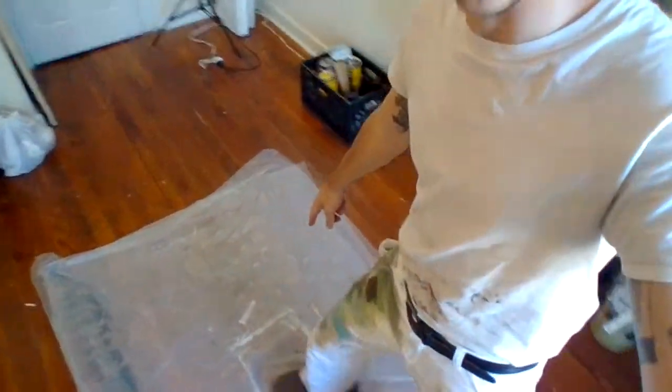I've got my painting clothes on. I've got a pair of old boots, if you can see that. Painting shirt, painting pants, boots. We're good to go. Also, if you didn't notice, a big plastic drop cloth on the floor. We're going to be working on the floor.